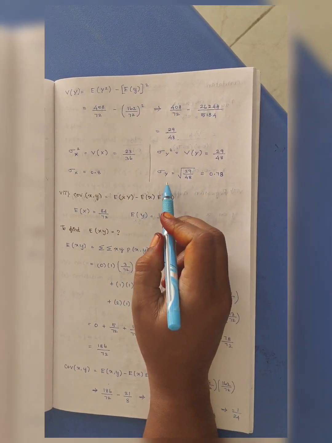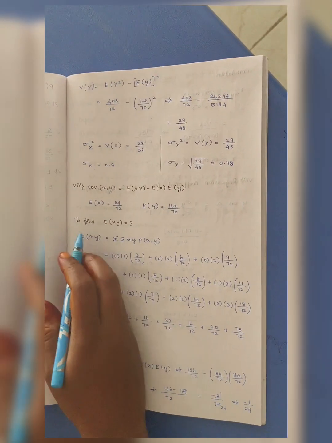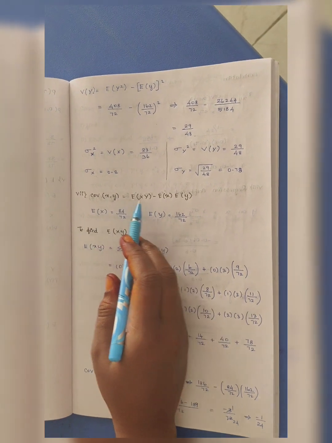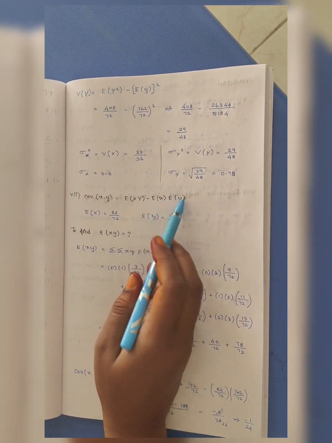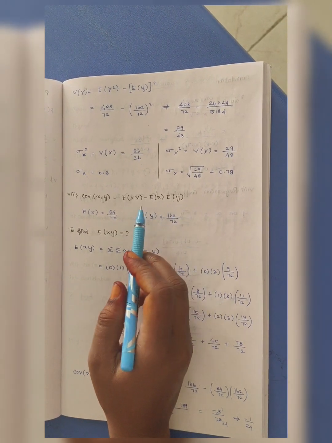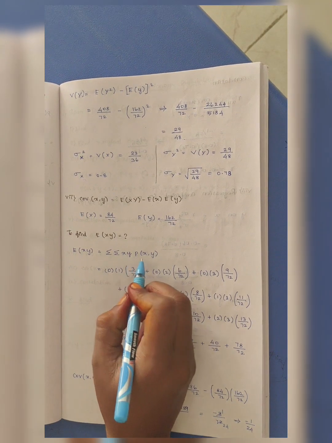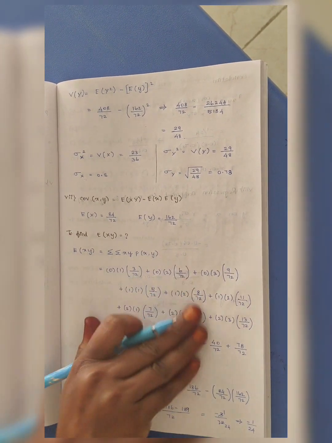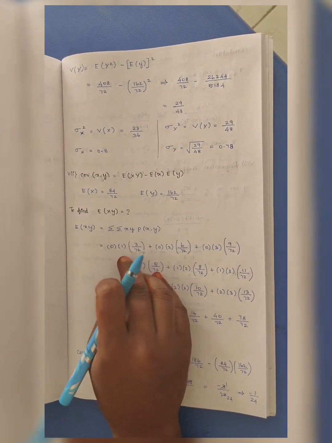So why we are calculating sigma x, sigma y: it will be useful for calculating covariance. So the next question is covariance of x comma y, which is E of xy minus E of x into E of y. It is a formula. In this we have E of x, E of y is also there. E of xy is only missing. The expansion is summation xy p of x comma y. So how can we calculate this value? Very simple. Using the table we will calculate easily.